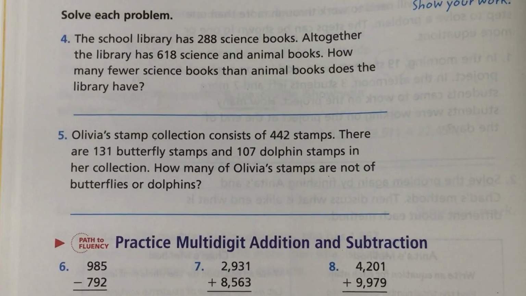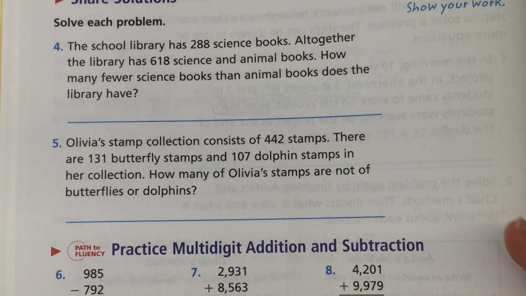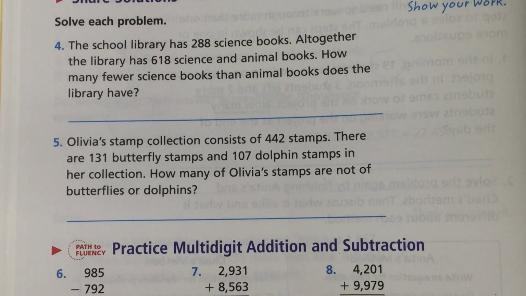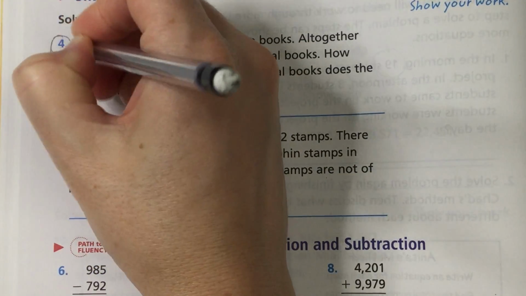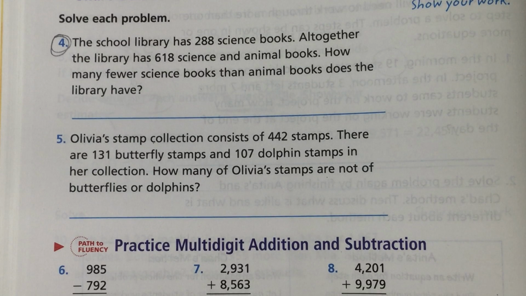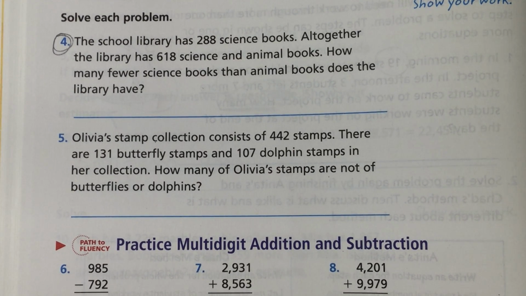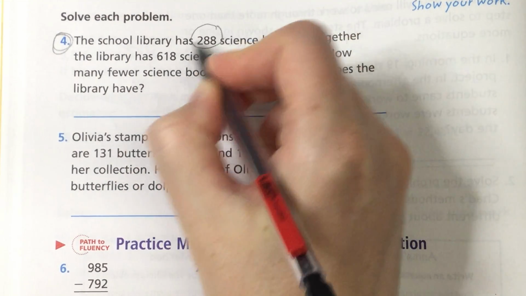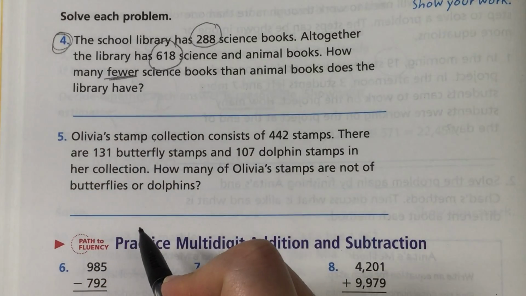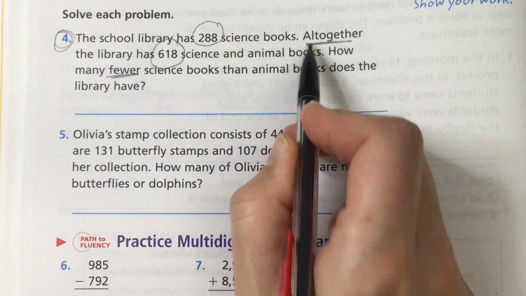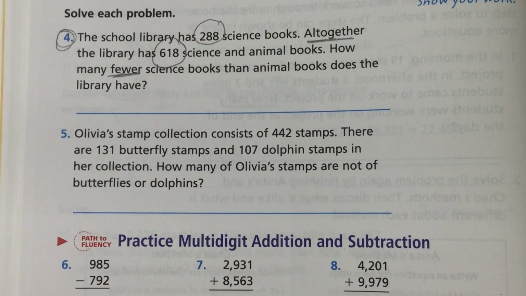Okay, for your online assignment today, you'll have some word problems as well. You'll be trying to represent them with equations as much as possible. I'd like you to go ahead and do number 4 here on your own. So see if you can figure it out and see if maybe you can make an equation. Really be careful that you're circling your numbers and that you're underlining all of the important information that you think will help you solve the problem.